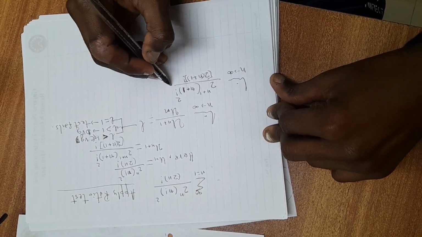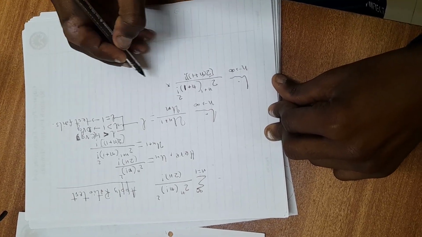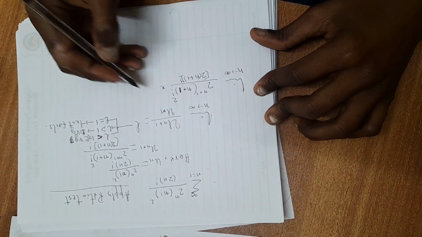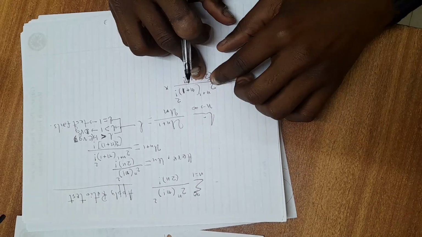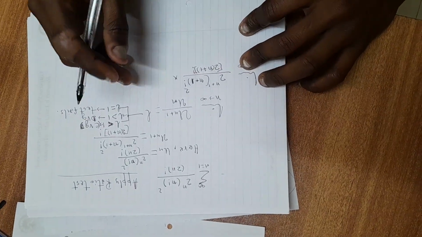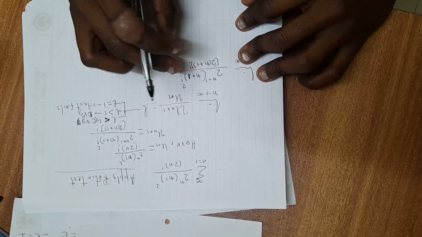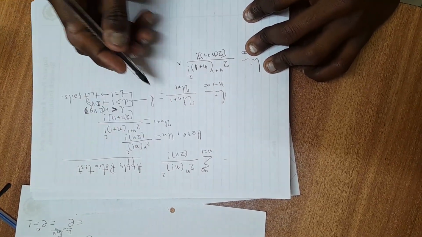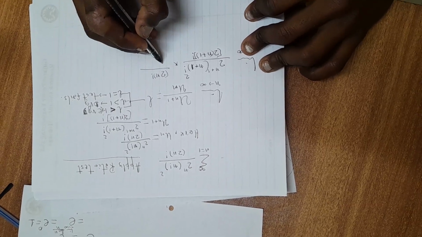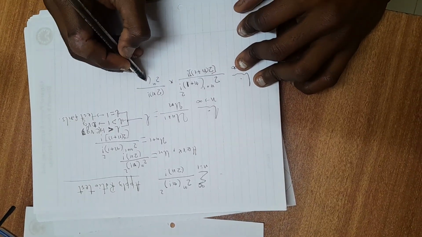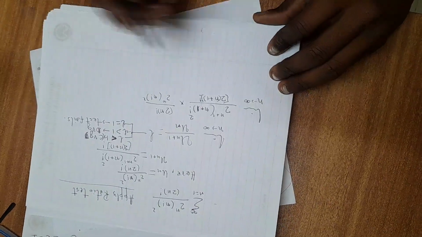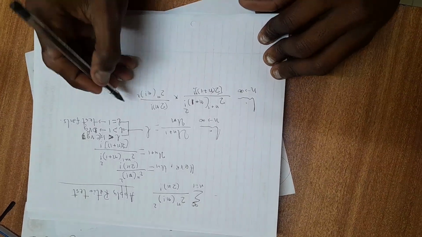Then it is multiplied by the inverse of the second, because we cannot divide fractions. We keep the first and multiply by the inverse of u_n, which is 2n factorial upon 2 to the power n, n factorial squared. Now some simplification.